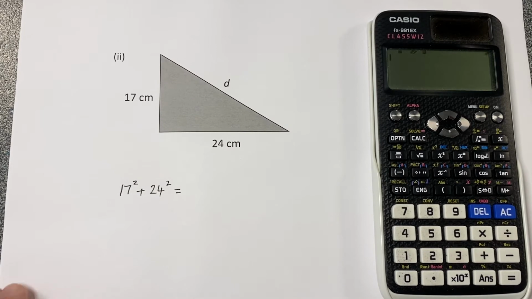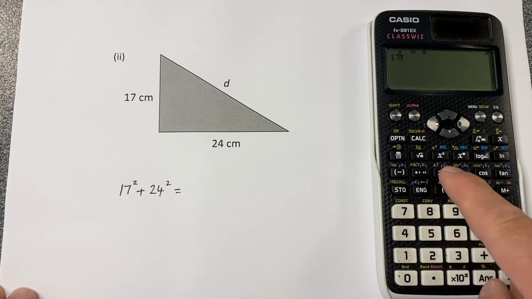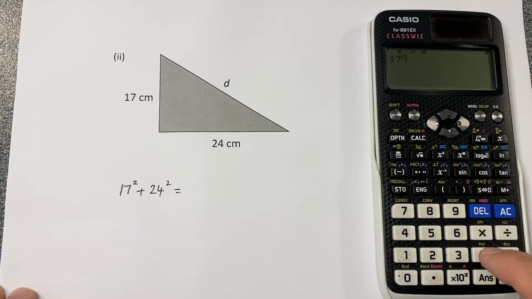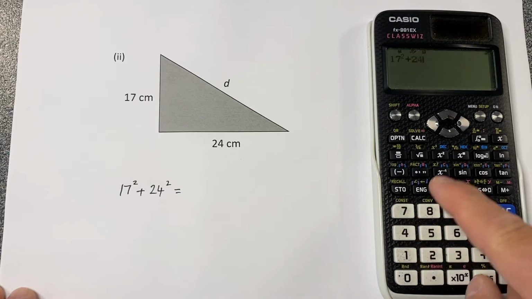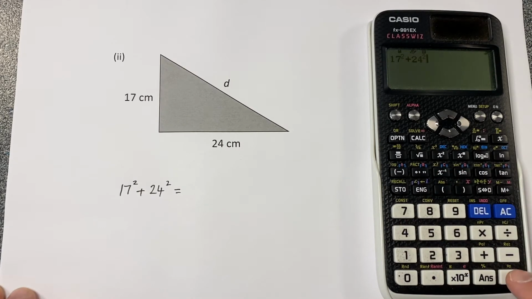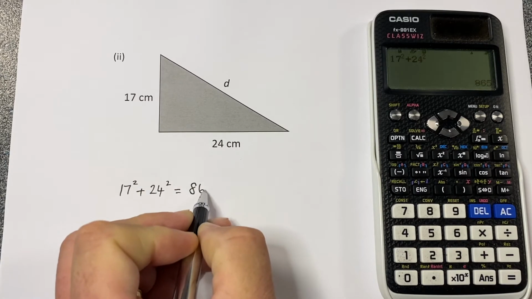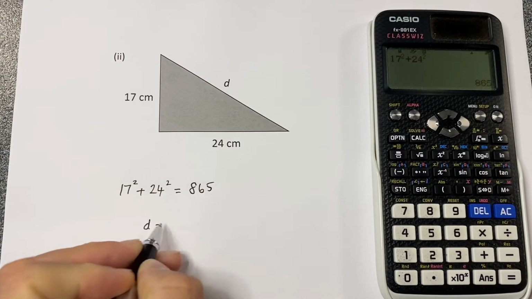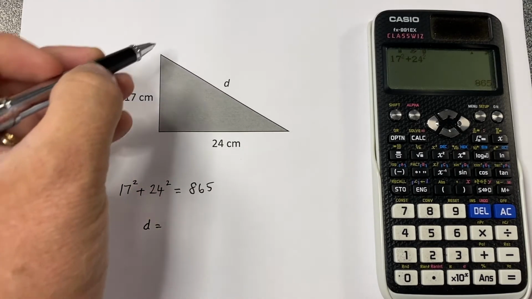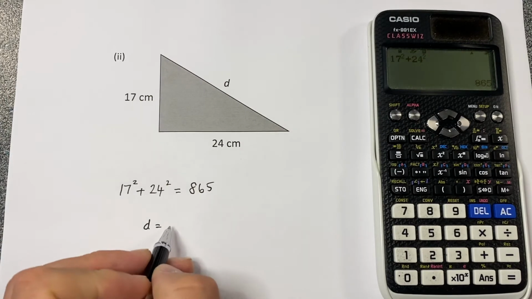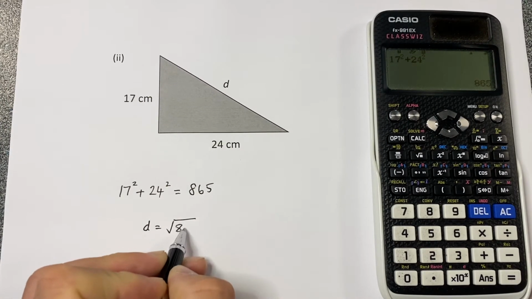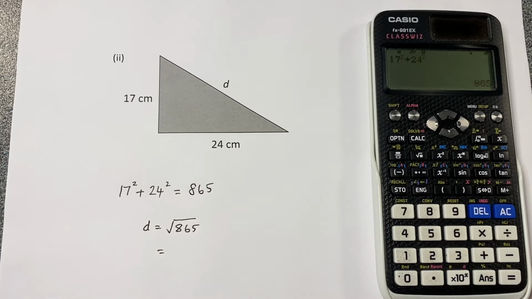Now these are not numbers that you're expected to know the square of naturally, so we just use the calculator and we work out 17 squared plus 24 squared equals, and the calculator gives us the answer 865. Now the value of D is not that quantity, that's the area of the square if I was to draw it off there.